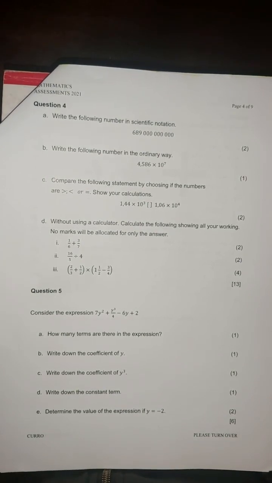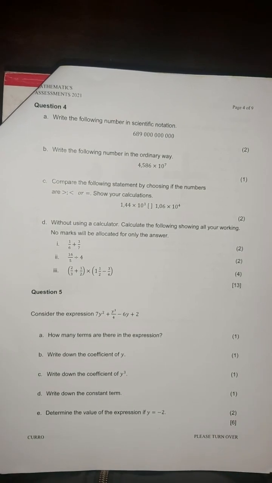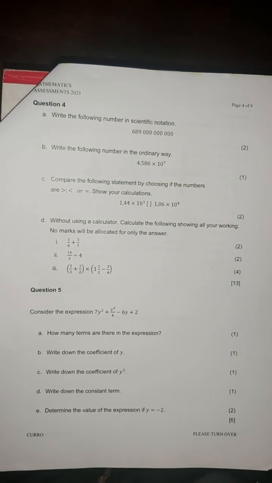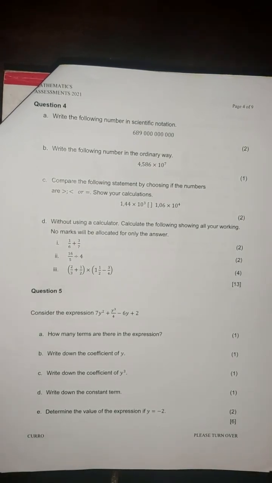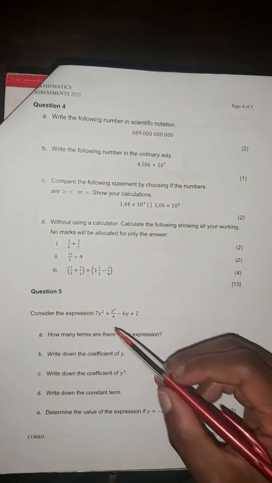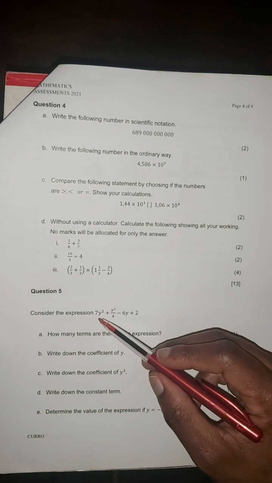I'll tell you firstly about a coefficient, and a coefficient is simply a number that is attached to a variable, in simple terms. So when we look at this particular term, you can see that there's a number next to this variable. And what is a variable?